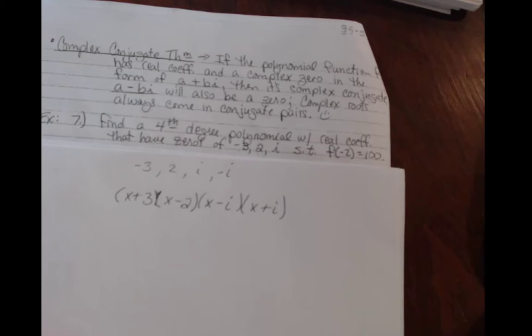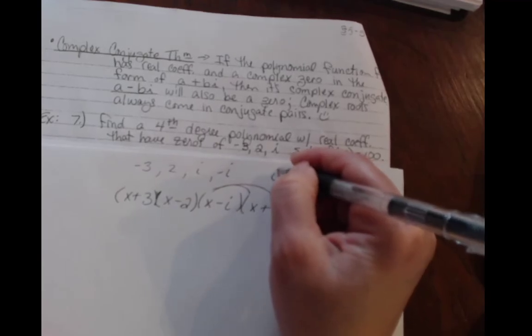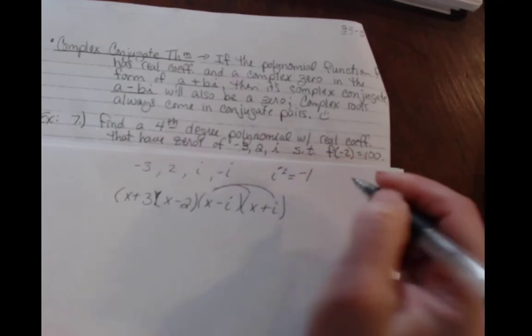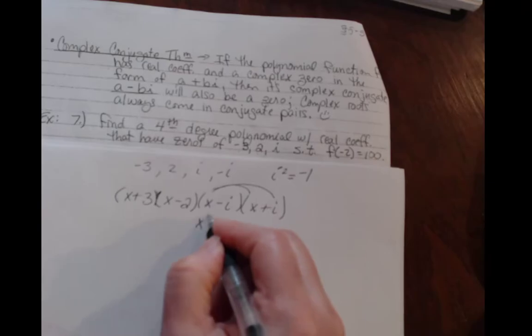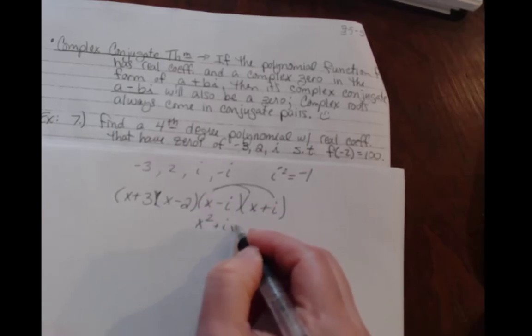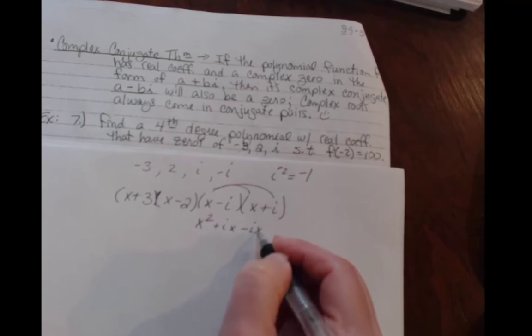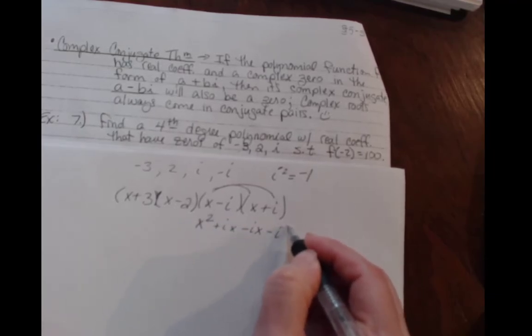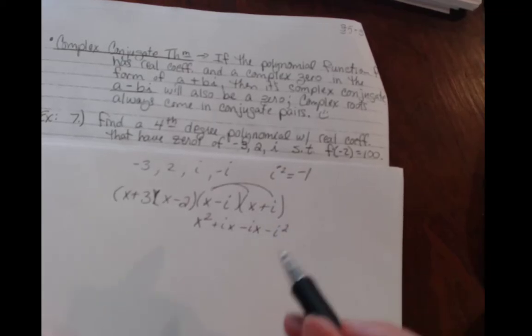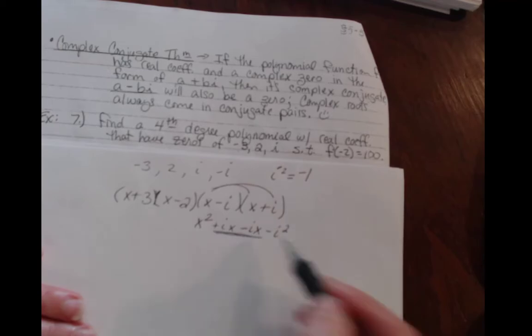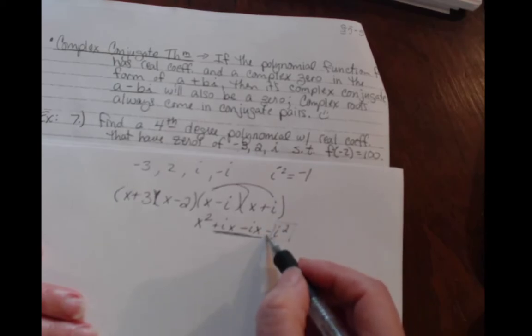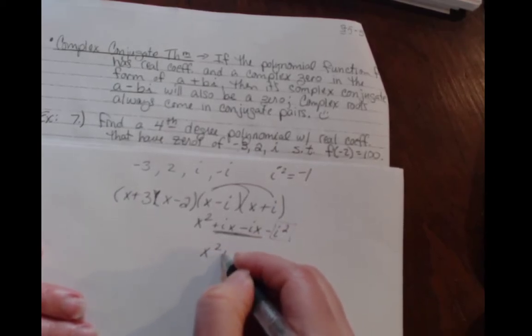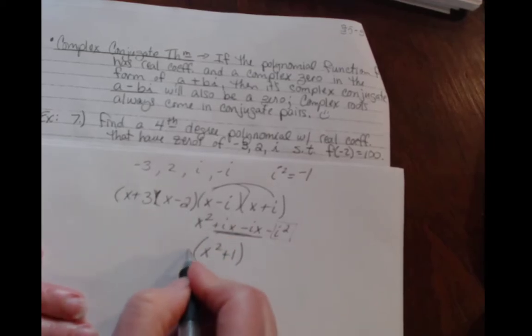But we don't normally have i's in our polynomials, so let's distribute this out and see what we really get. Recall that i squared is -1. Let's see how this cleans up. So we have x squared plus ix minus ix minus i squared. Now, on the complex numbers, these middle two terms will always add to 0. And i squared, remember, is -1, so we have minus -1. So this is x squared plus 1. That is the factor, and how we'll write that factor.